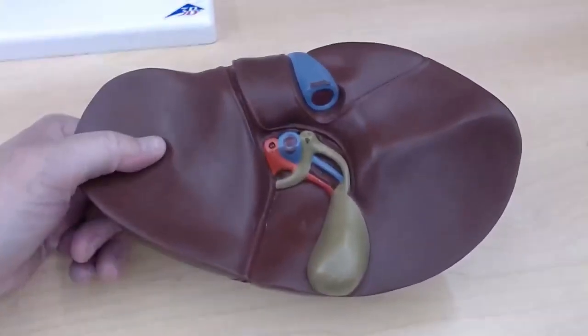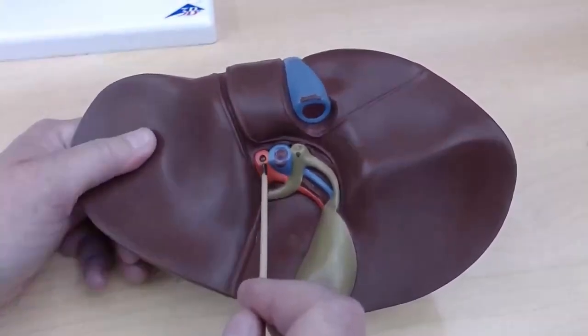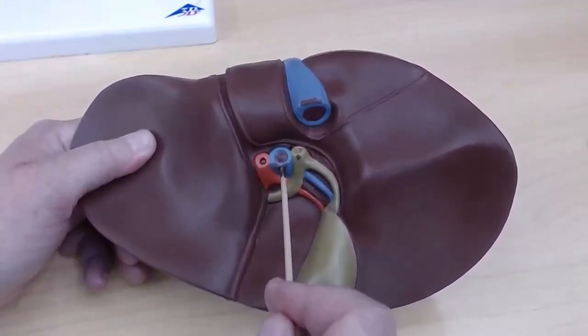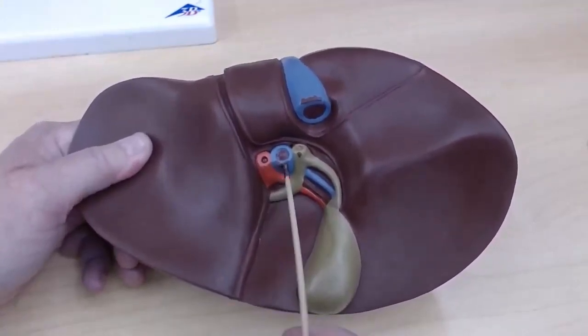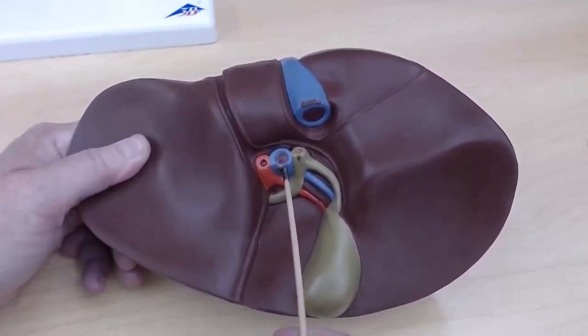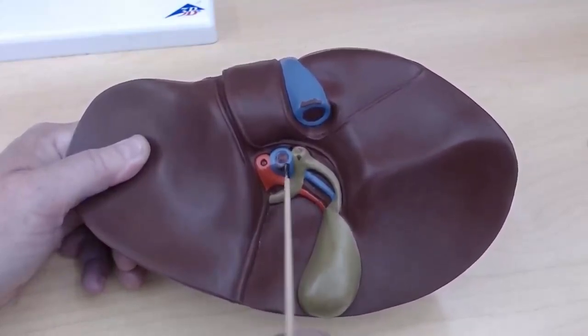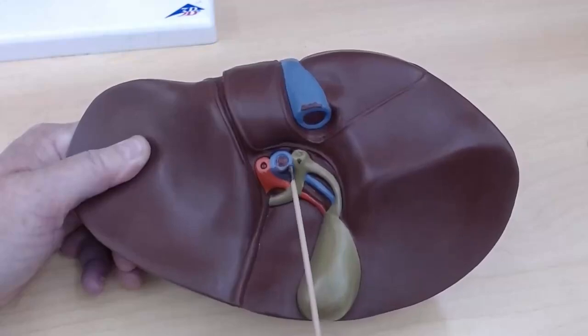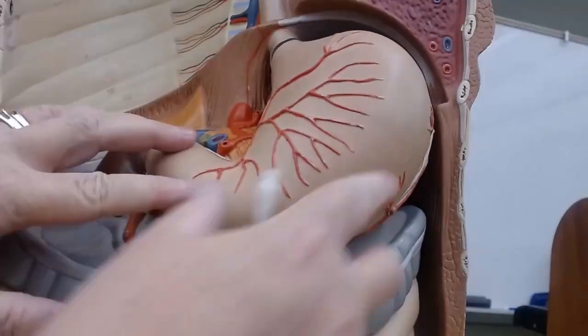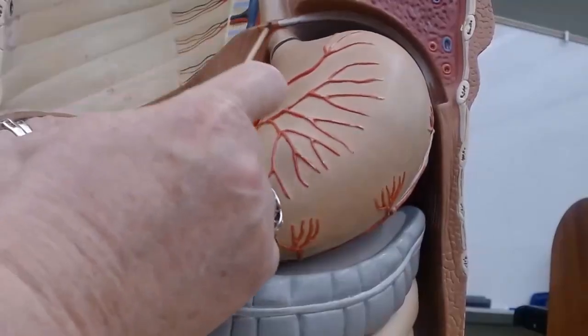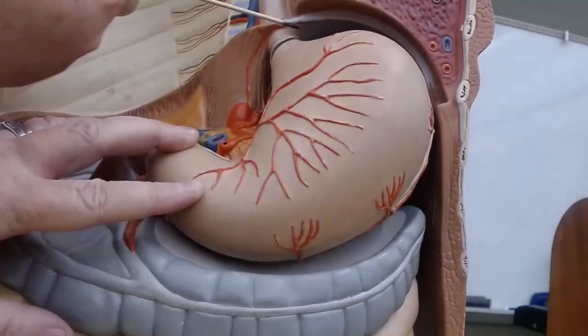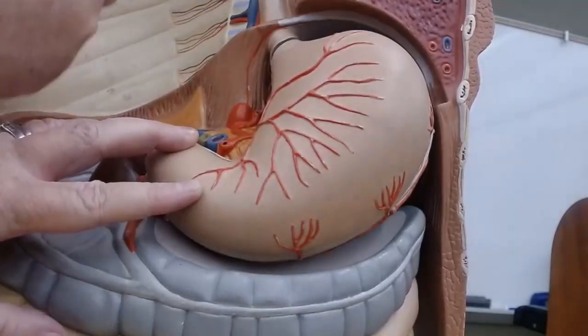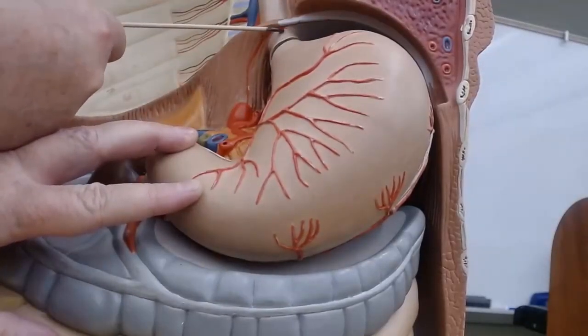There are two other things you might notice here. This is the proper hepatic artery, and this is the portal vein, or hepatic vein, or hepatic portal vein. All of those will work for me. All right, so here is the stomach. Here's part of the diaphragm. Here's part of the diaphragm. Here's the esophagus. Here's a continuation of the esophagus.